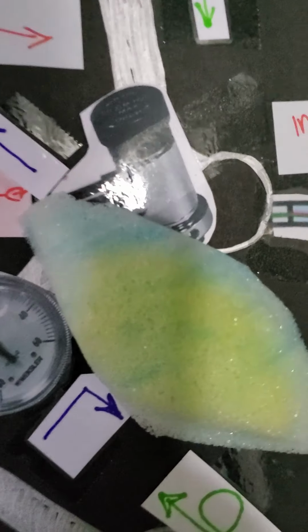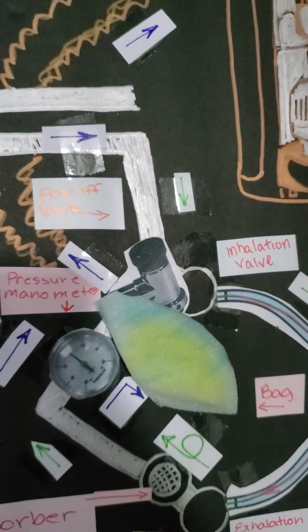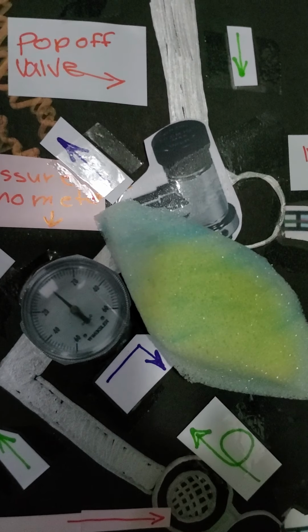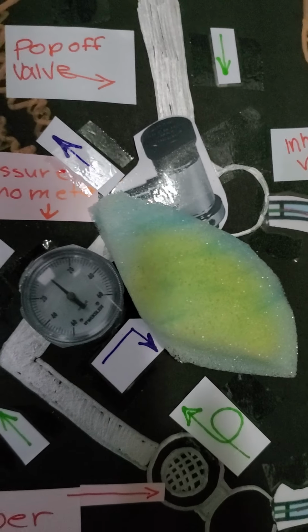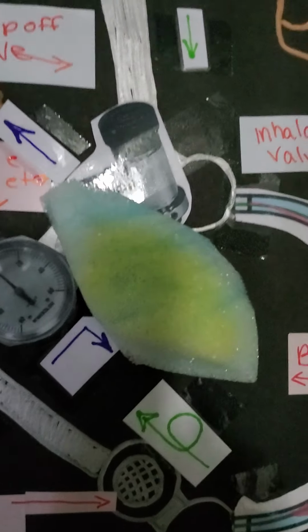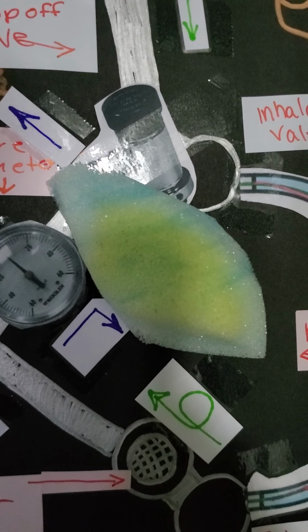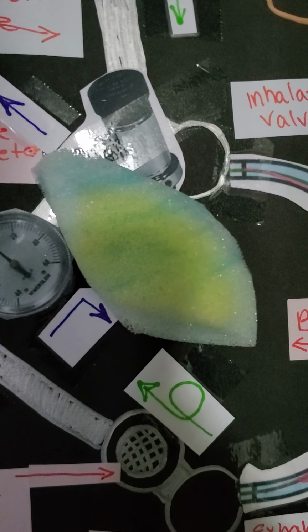Most pop-off valves will have a little piece to it, a button that you can push down instead of closing off the pop-off valve. And that's to prevent you from forgetting to reopen the pop-off valve.